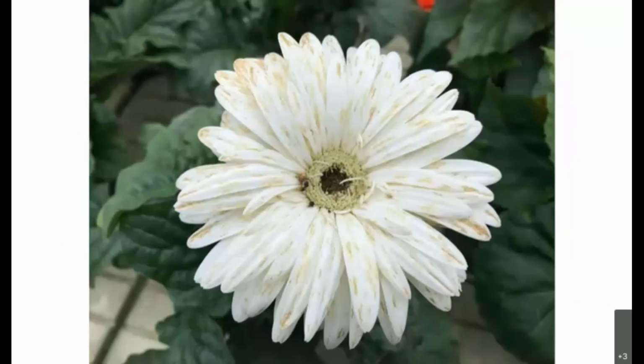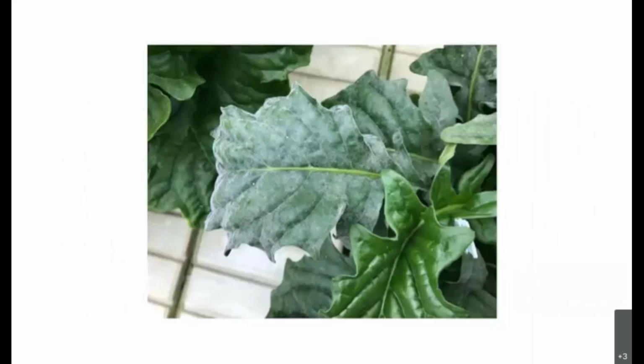And every once in a while, there'll be a flower infection with powdery mildew that can fool you. This is a Gerber showing tan spots in the petals. Hey, that happens to be powdery mildew infection on the petals. And you can't even see there's anything white there because they're white petals. That's the look of infection on that plant. And you might see a very different look if it was a red petaled plant.